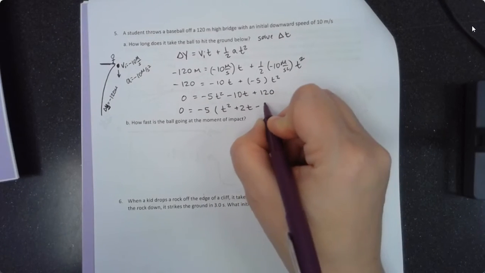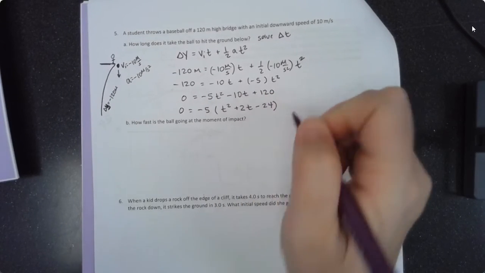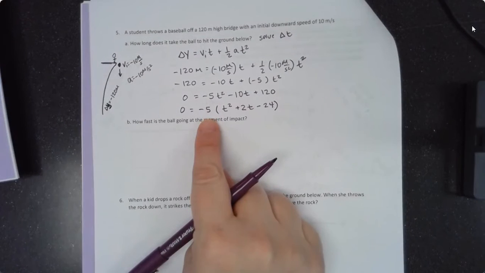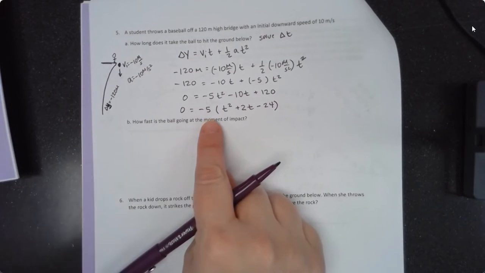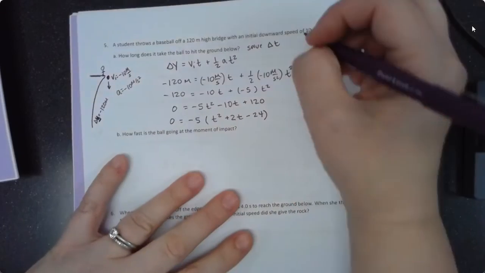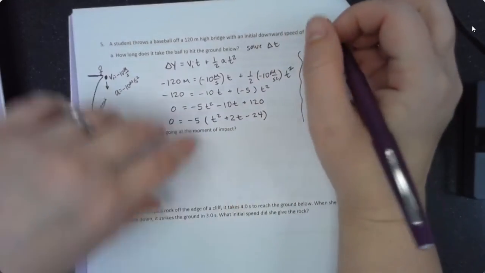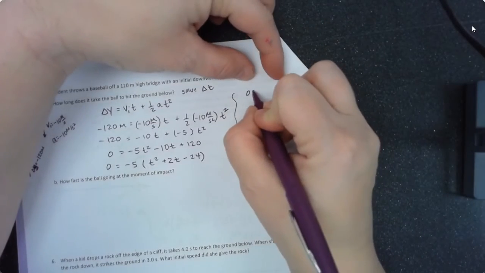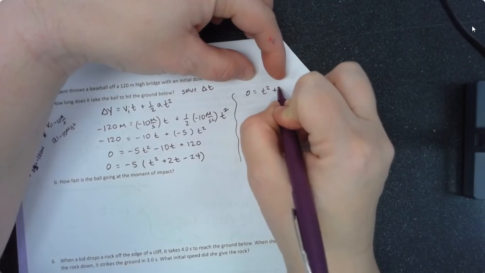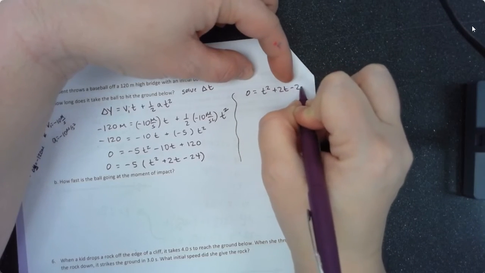Minus 24. And now what I can do is divide both sides by minus 5 so that it removes it from that equation. So then I have 0 equals t squared plus 2t minus 24.